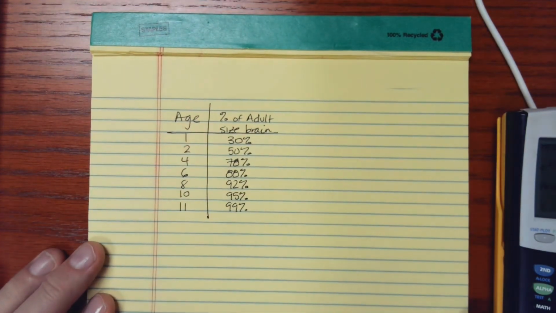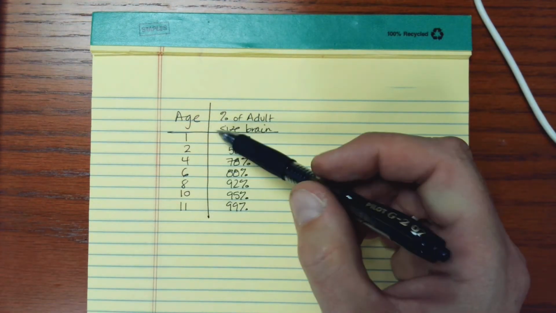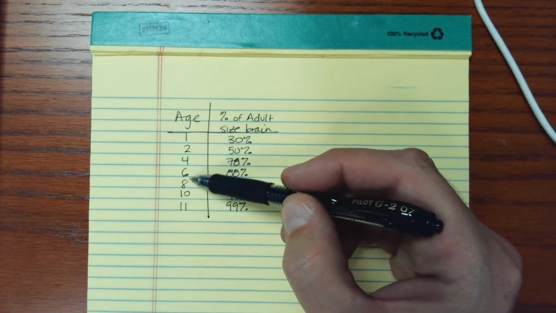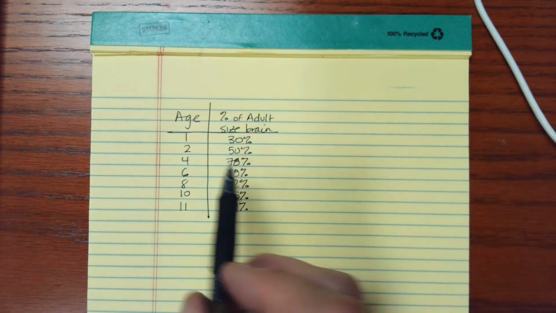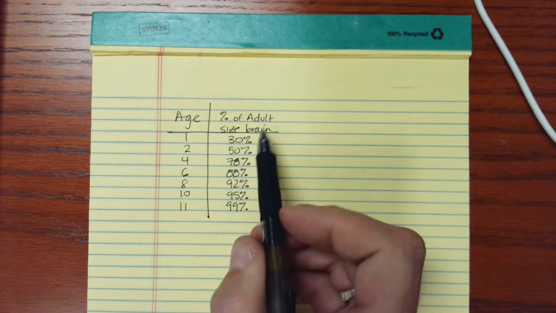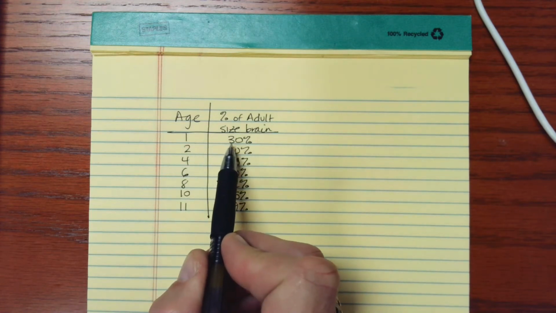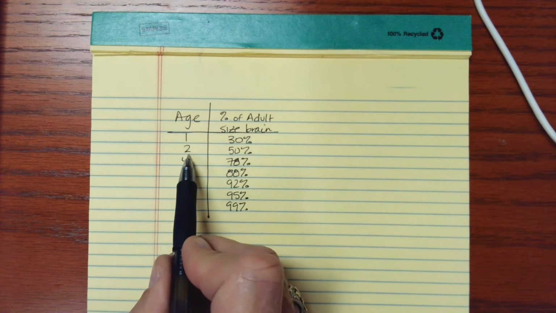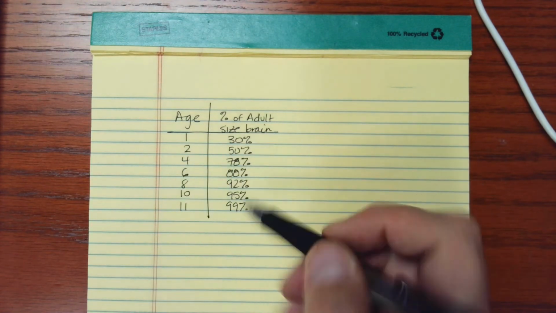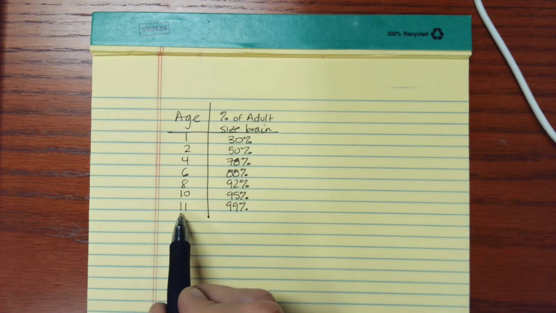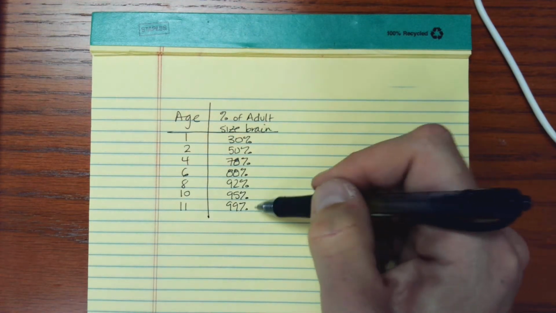So here's an example of a data set where we have ages: 1, 2, 4, 6, 8, 10, and 11. And then for our y values, we're showing the percent of an adult size brain. So a 1-year-old, their brain would be 30% of that of an adult. A 2-year-old, their brain would be 50% the size of an adult brain, and so forth. By the time a child is 11, their brain is about 99% of the size of an adult brain.